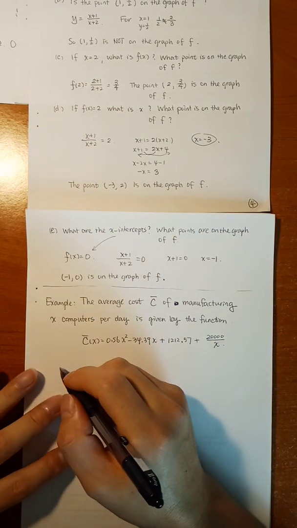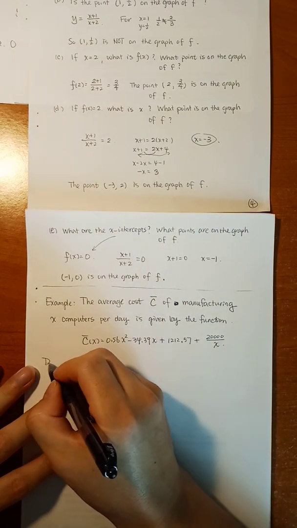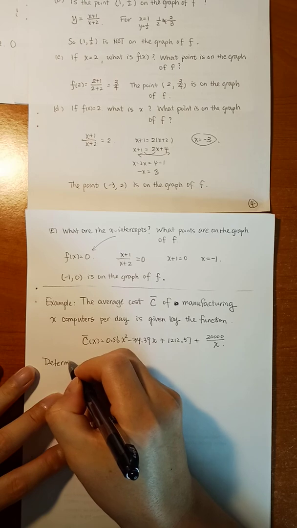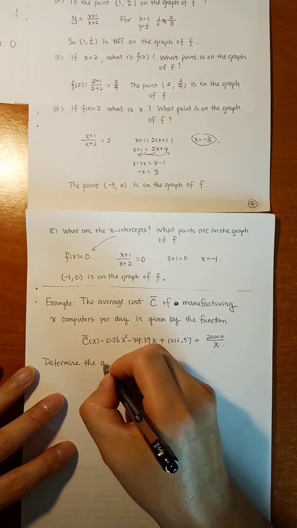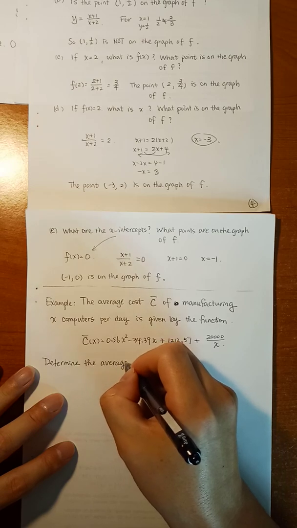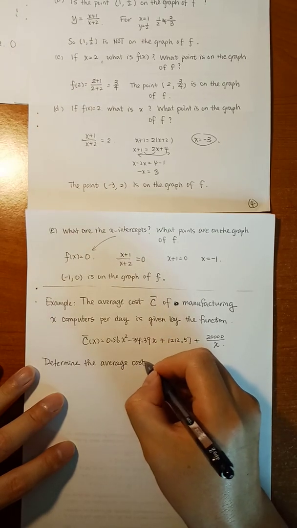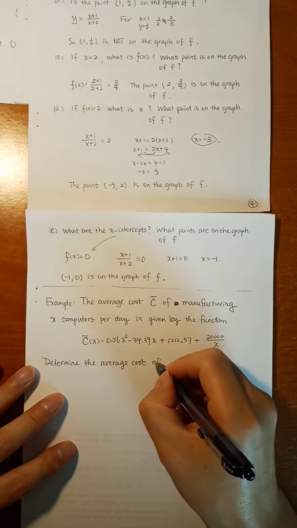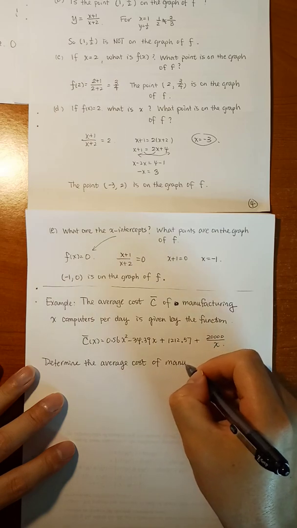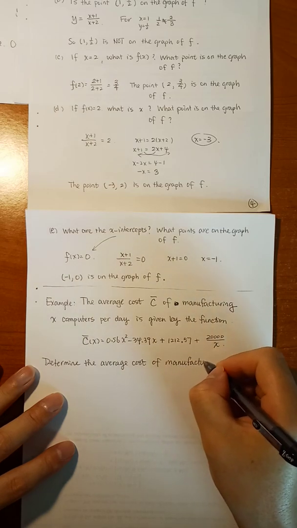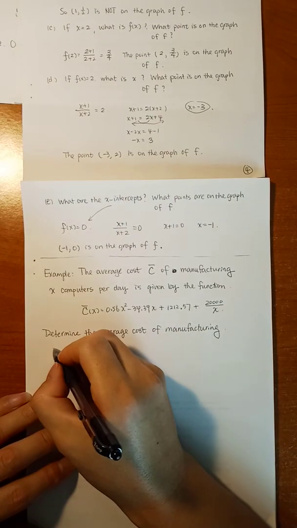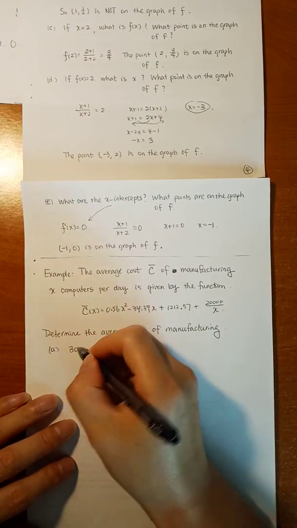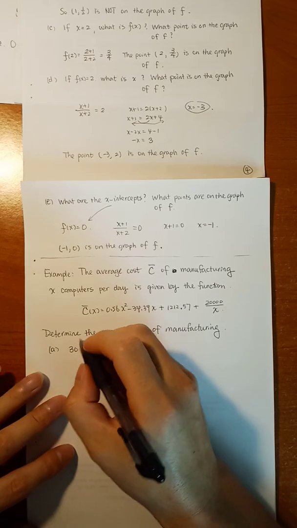So determine the average cost of manufacturing 30 computers per day.